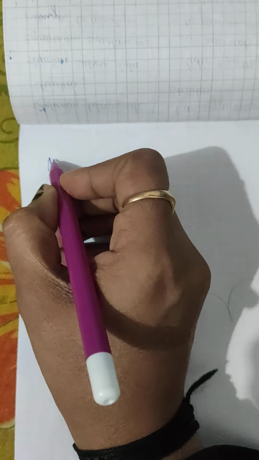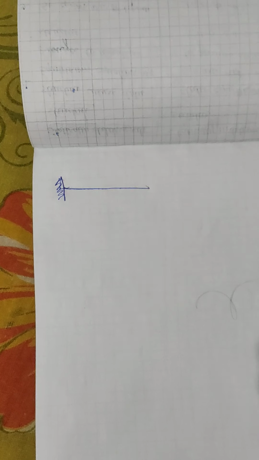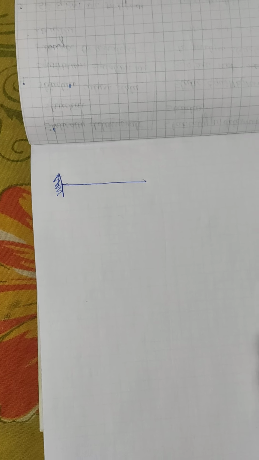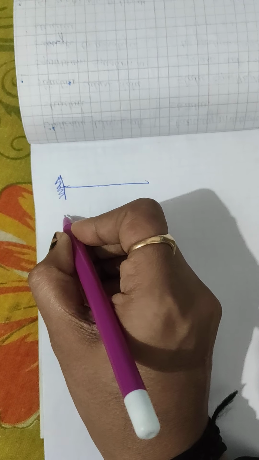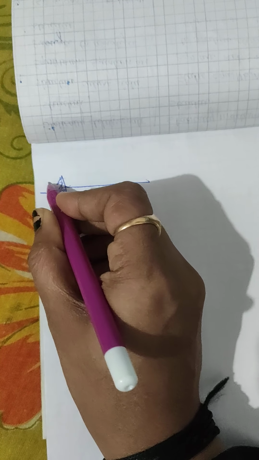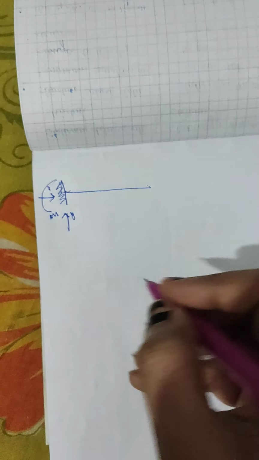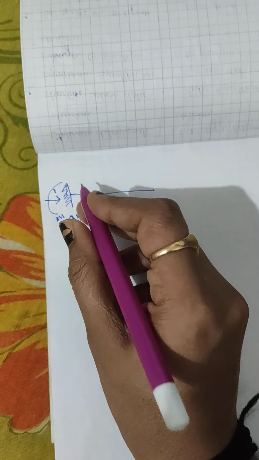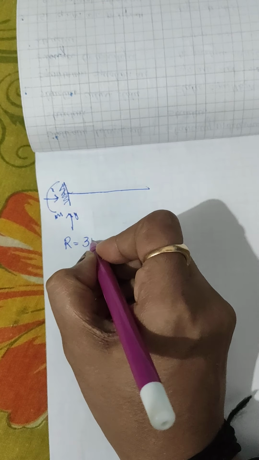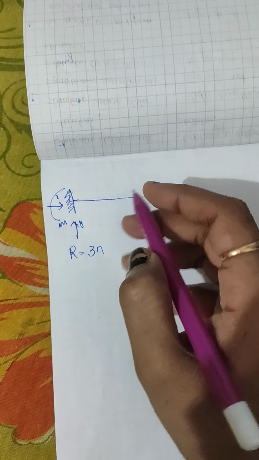Here we'll take one beam, a fixed beam, that is a cantilever. At the support you will get one reaction towards x, one towards y, and one more, a moment. According to us, R equal to 3n means a determinate structure. So how many reactions are there?